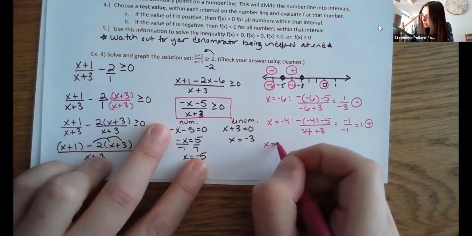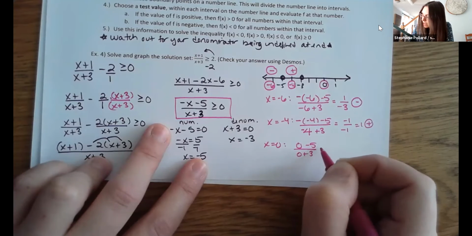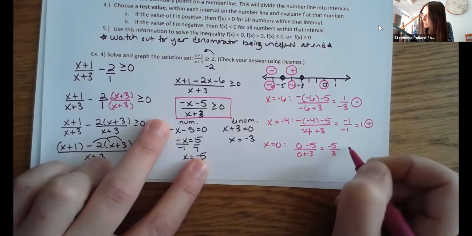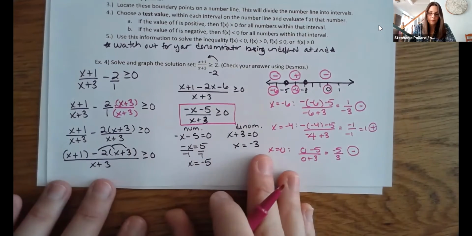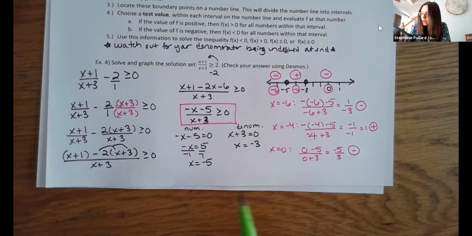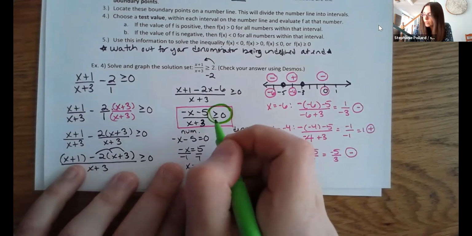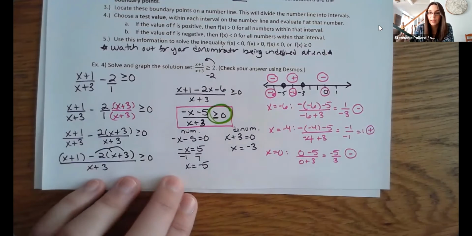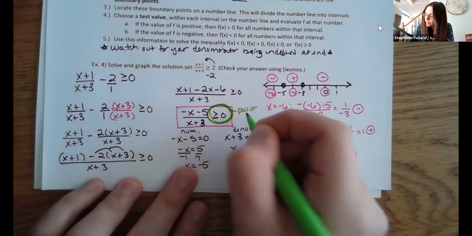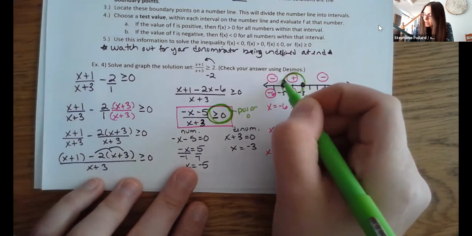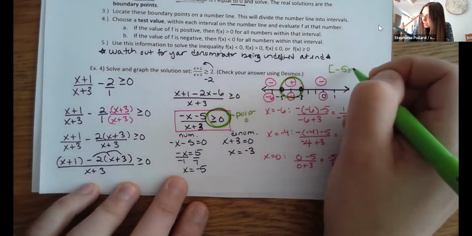And then for the last one, when I plug in 0, I have 0 minus 5 over 0 plus 3, which is -5/3. Again, I don't really care about the exact value. I just need to know if it's positive or negative. So here we're looking for greater than or equal to 0. So we're including the 0 values here, so those endpoints. And I want positive, right? So if it's greater than, I want positive or 0. So I'm looking at this region right here. So I'm looking at -5 to -3.